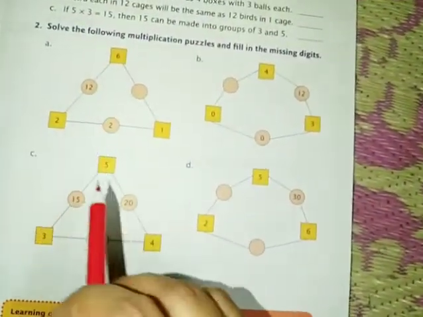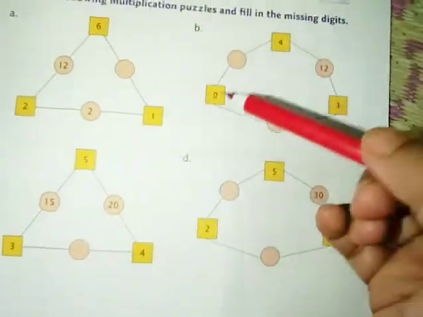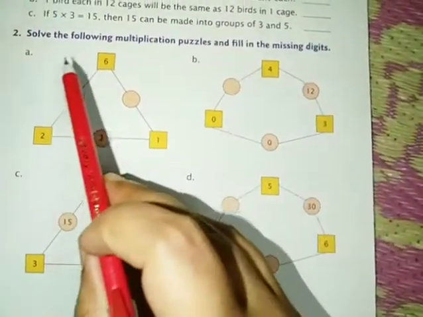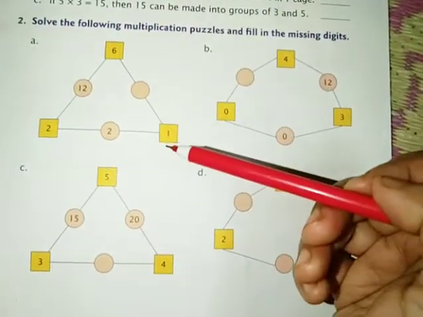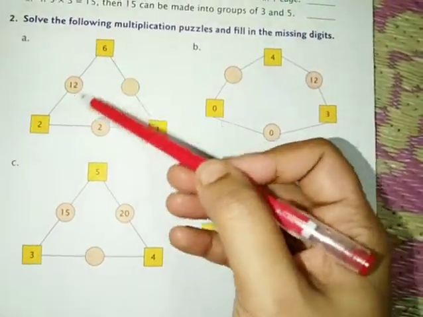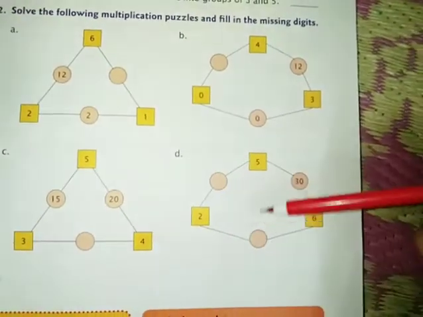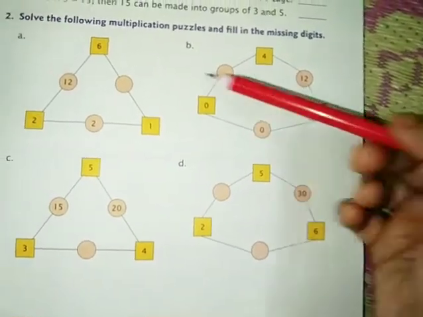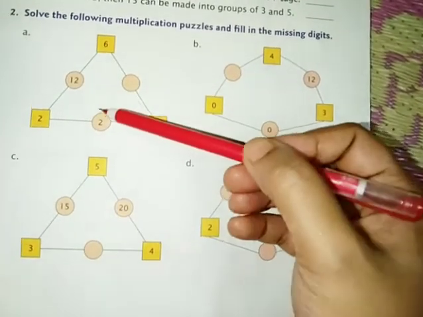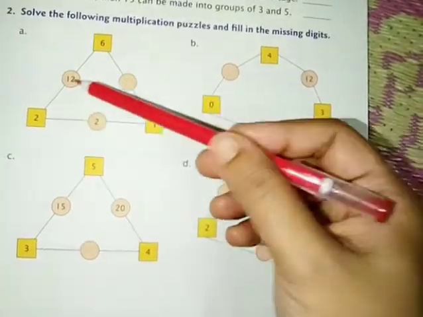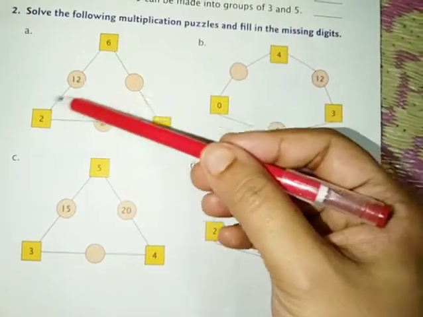Coming to number 2. This is really fun. This is just like a puzzle. Solve the following multiplication puzzle and fill in the missing digits. You will really love doing this. See, some pictures are given. Somewhere a triangle and somewhere this shape is given. You can see here on the corners some squares are given, and in between these 2 corners circles are given. Some numbers are also written.